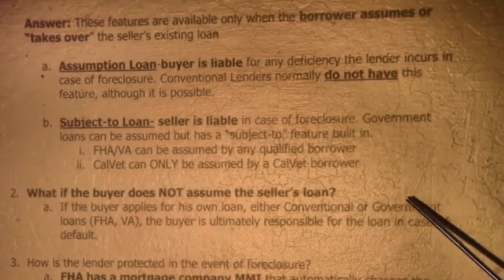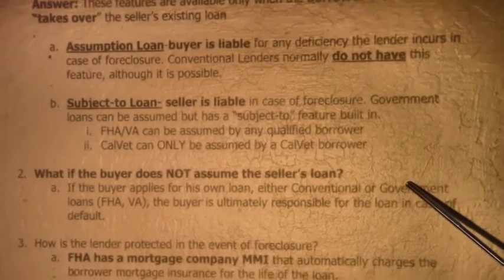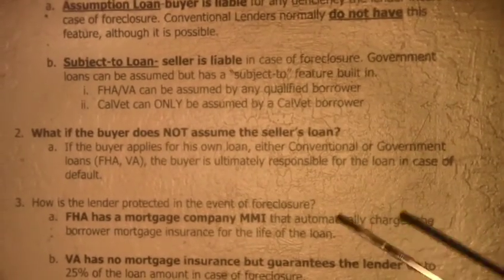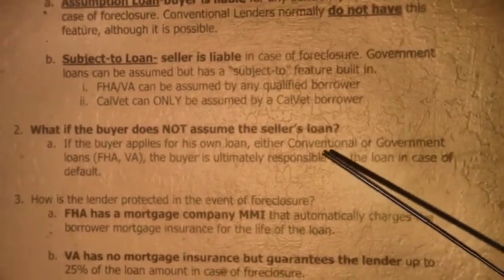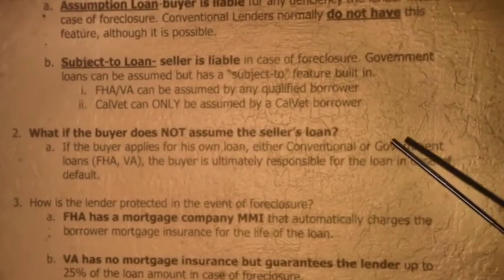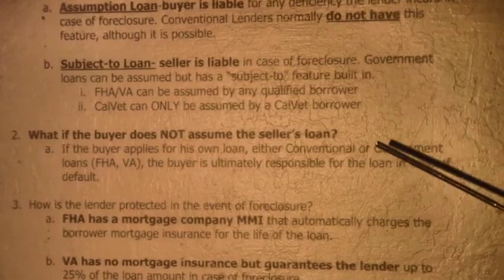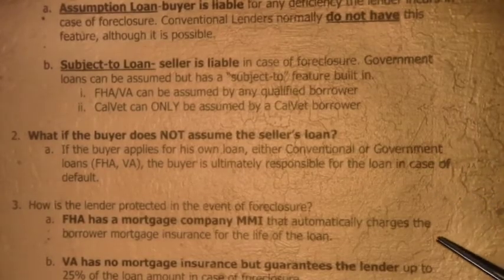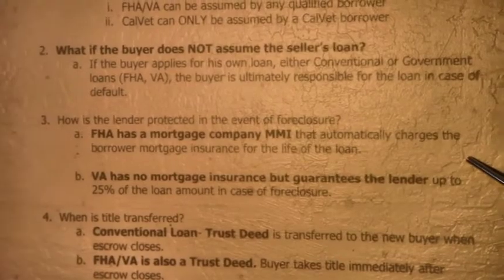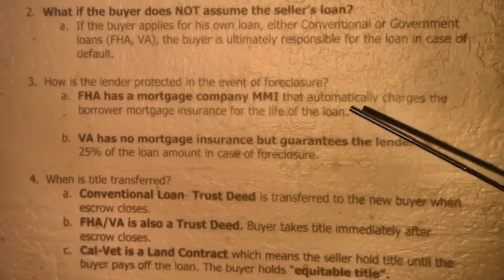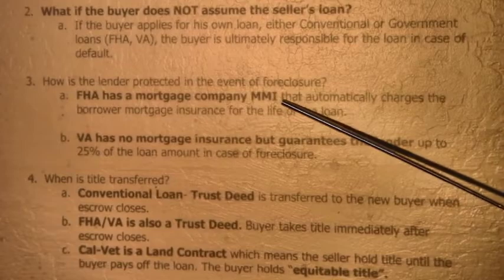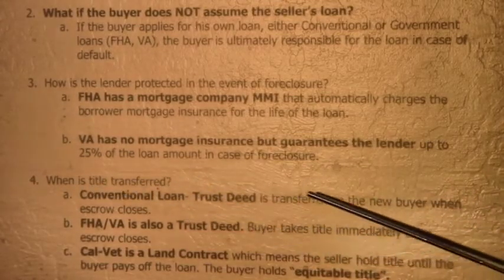Okay? What if the buyer does not assume the loan? Well, then he goes with conventional or government, whatever that product is, as if it's a new loan. So all this does not even apply. How is the lender protected in the event of foreclosure? Remember, FHA has an MMI, Mutual Mortgage Insurance, a mortgage insurance. But VA is protected because it is a guarantee loan. In case there's a foreclosure, the government will step in and pay 25% of the loan amount.